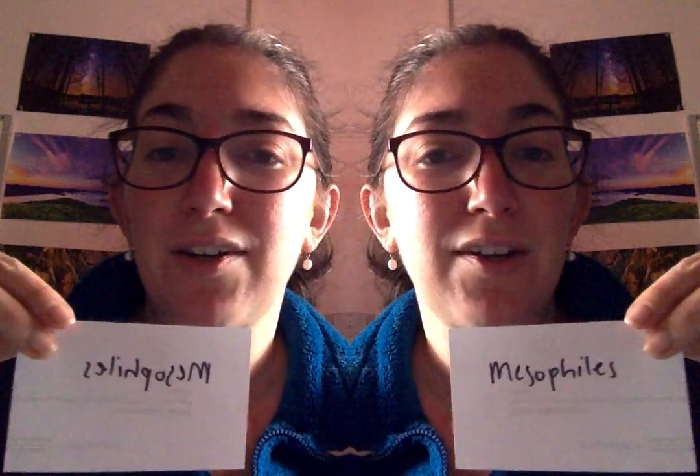And those that like really hot temperatures are thermophiles, and there's even hyperthermophiles too, that can grow in boiling hot scenarios. Most human pathogens are going to fall in this category. They're mesophiles because that's where our body temperature falls. So they're going to be organisms that grow optimally at our body temperature.